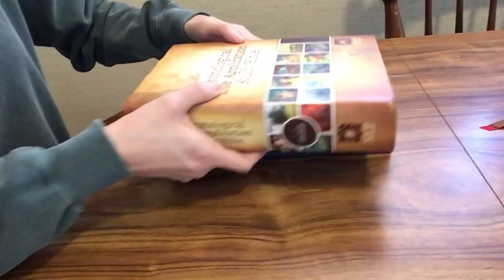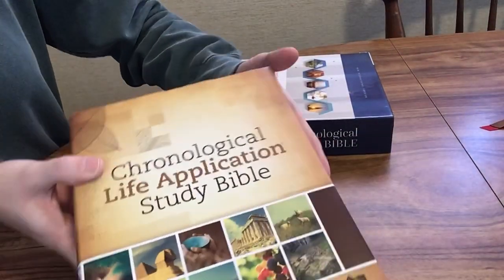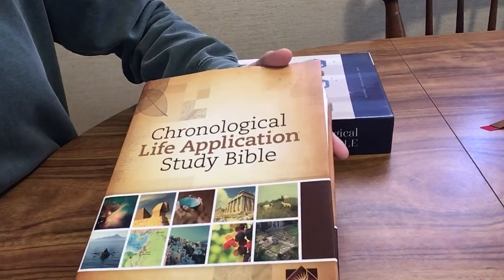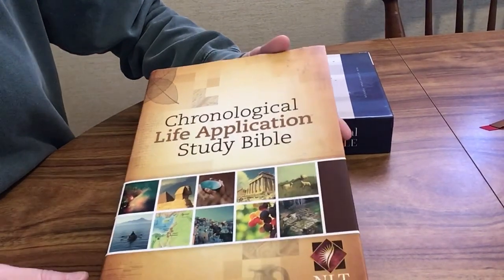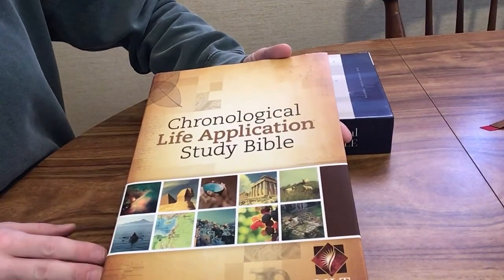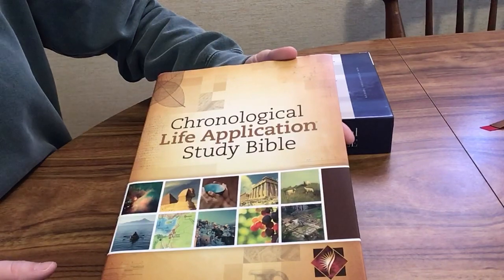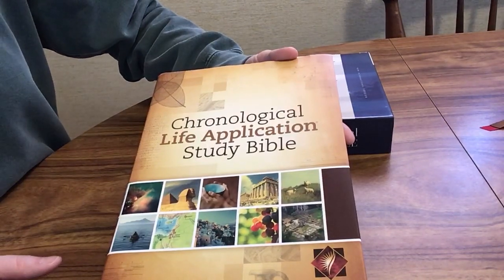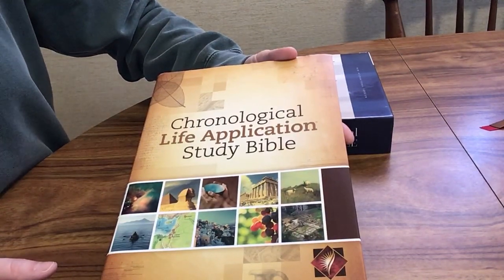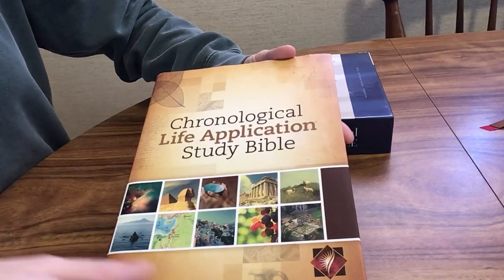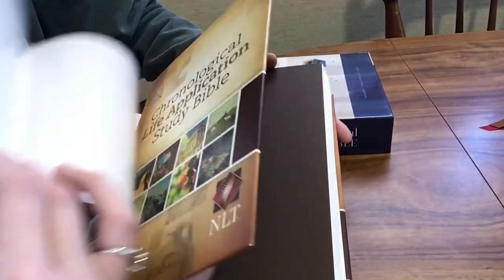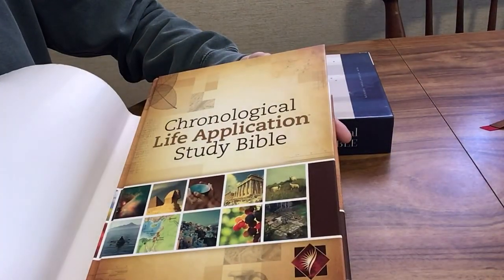So the first one I've had for a long time, I want to say like 7, 8 years plus, who knows, but it's been here for a while. This is the Chronological Life Application Study Bible, and this is in the NLT translation. I believe it also comes in the King James Version. It is from Tyndale, and it is a hardcover. It has this dust jacket on the front. If you take that off, it is exactly the same underneath.